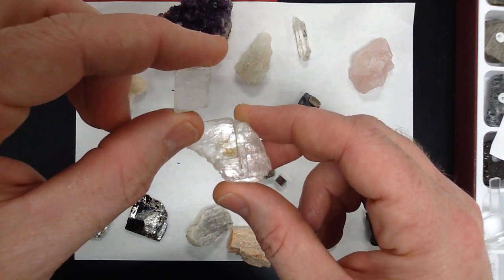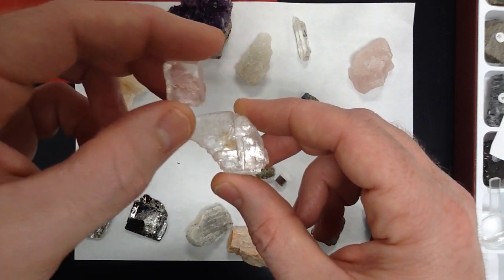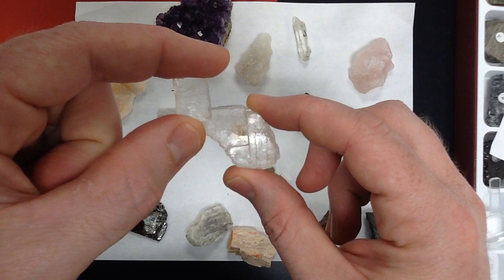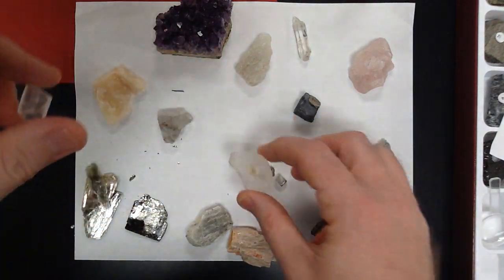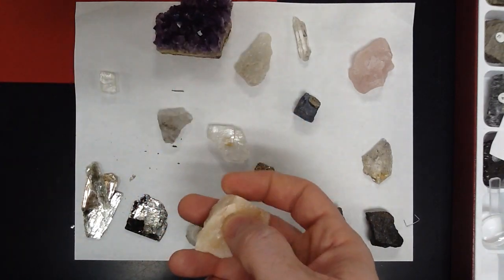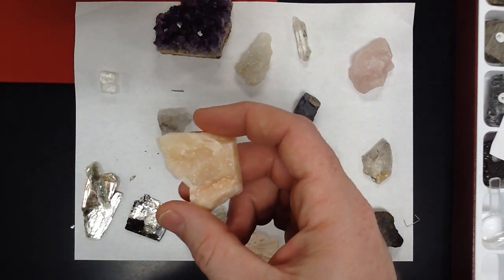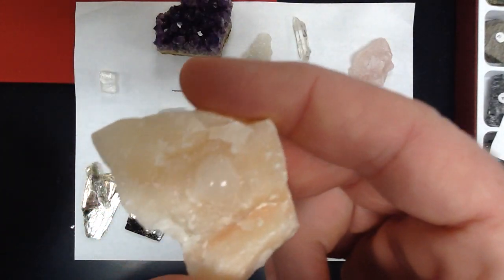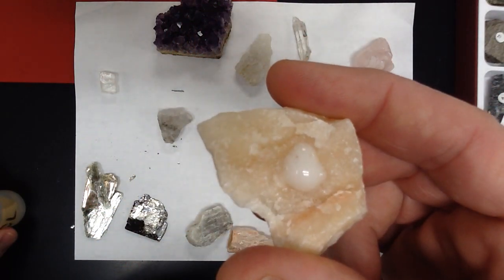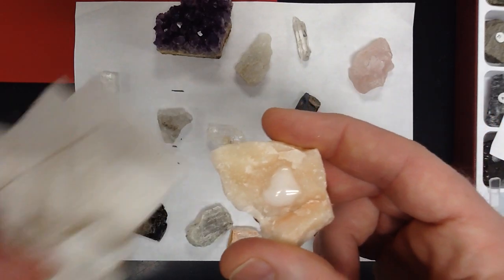It's kind of inclined there. That's going to be your main visual difference between halite and calcite. The halite comes in at 90 degrees. The calcite does not. Just to show you, here's a non-clear sample of calcite. And you get that same fizzing and bubbling as the acid reacts with it.